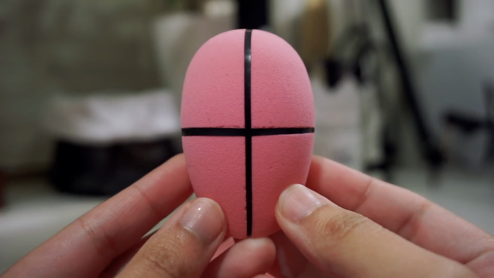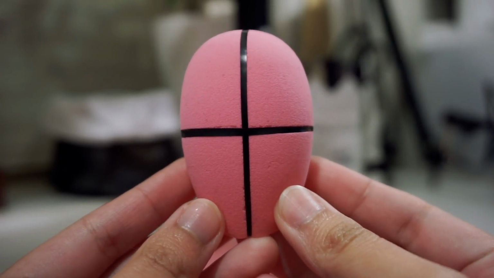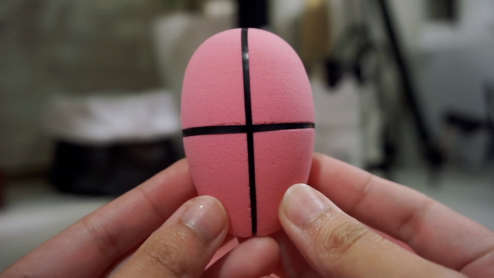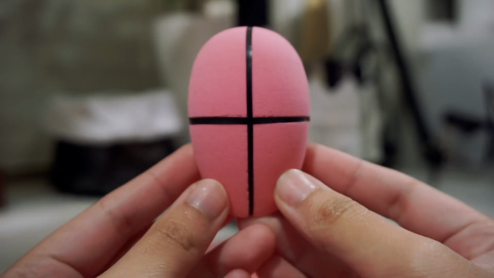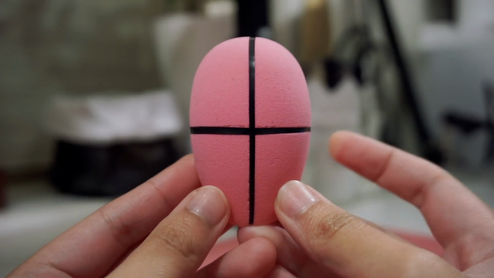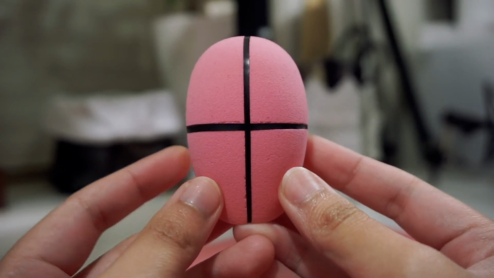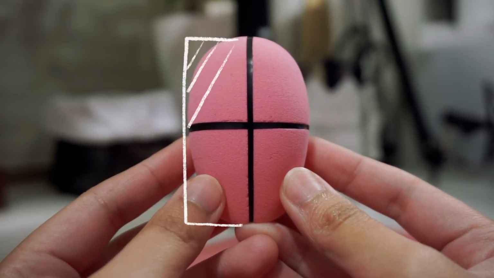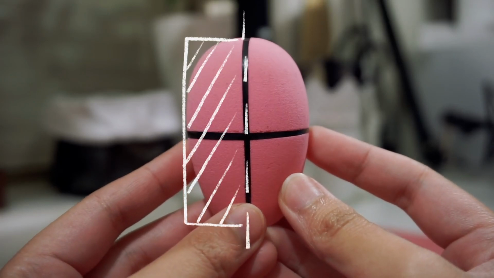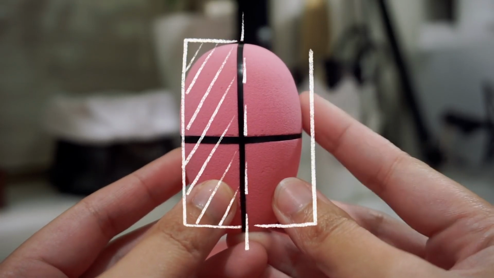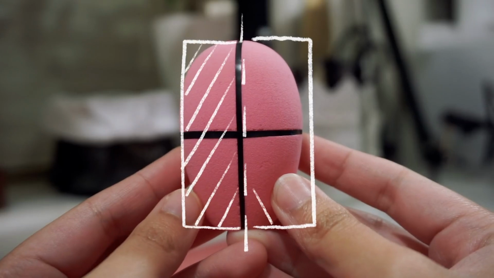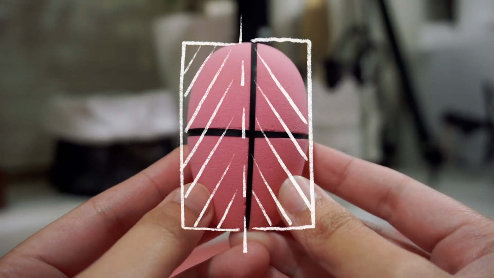Number 3, symmetry. The head is relatively symmetrical, and so are most of the facial features such as the eyes, the nose, and the mouth, especially when looking at these from the front view. And what this means is if you divide the object in half, we have a left side, a center line, and the right side, which is a mirror of the left side, but is also the same width as the left side.